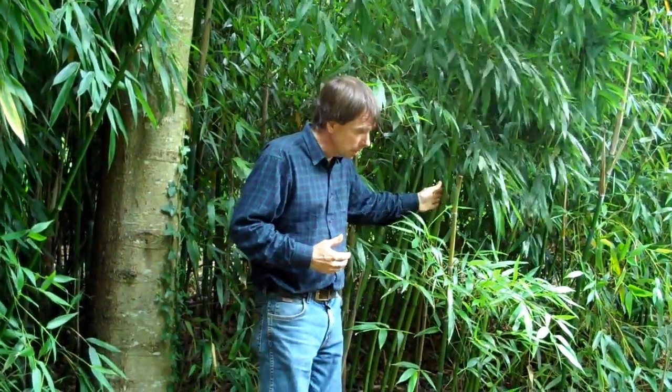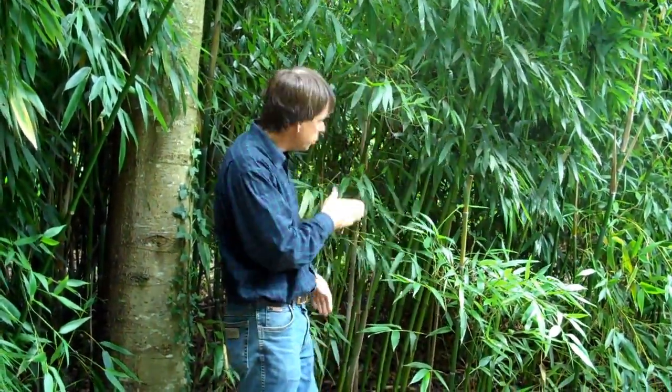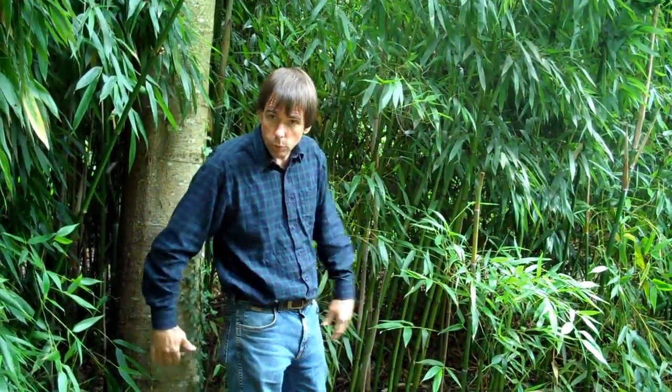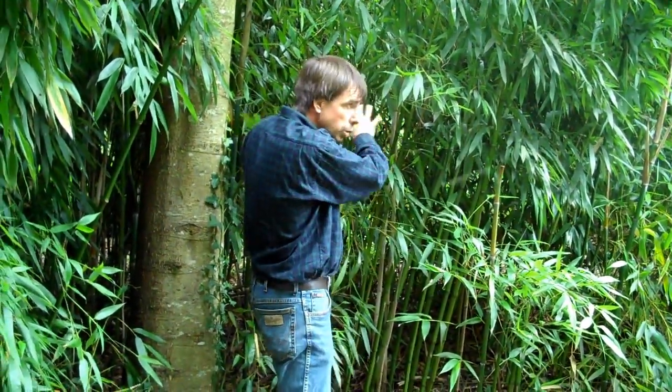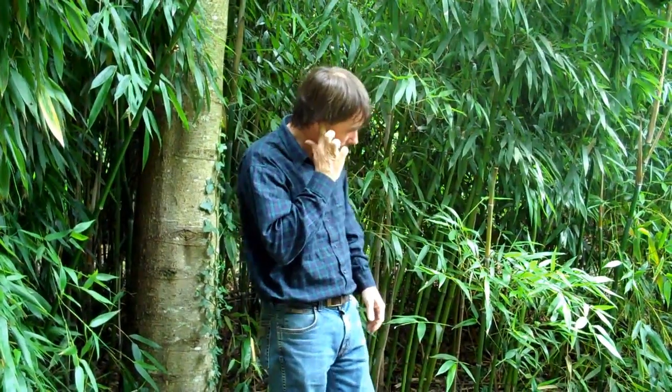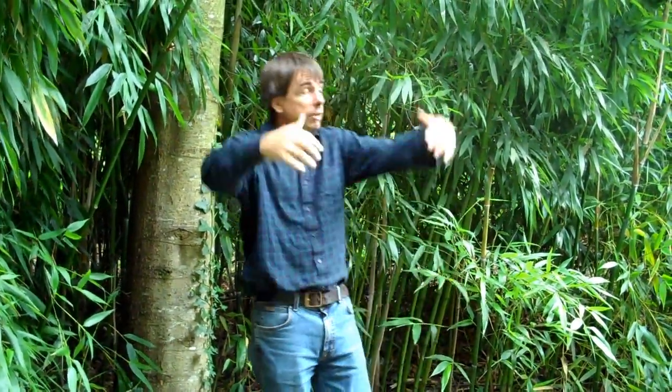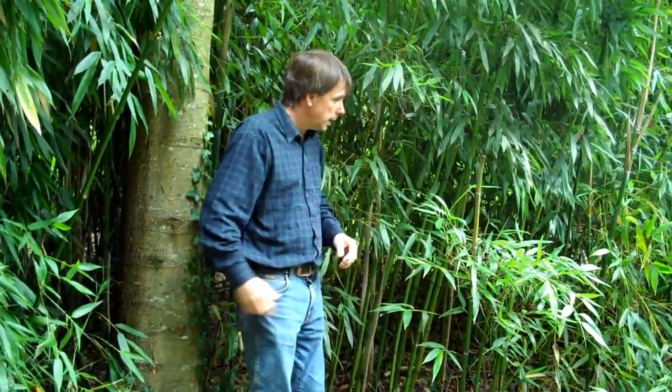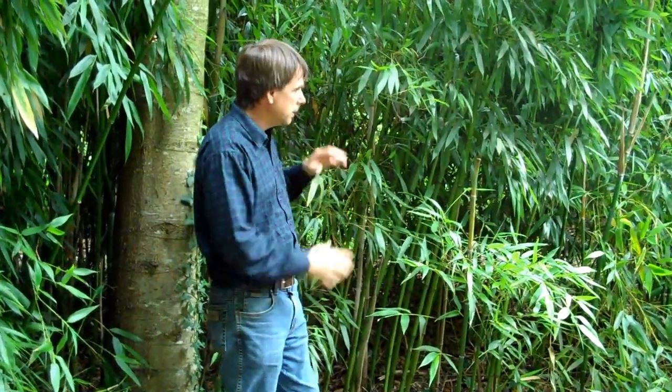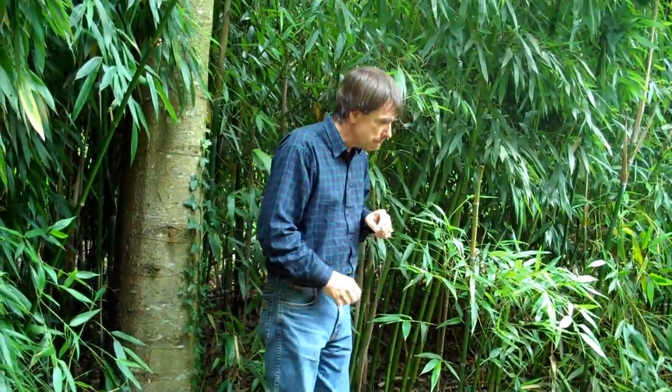So this one, for example, can put up new shoots anywhere about 2 meters from the existing edge outwards, plus some of the new shoots will come up within the clump itself, and if I did nothing it would carry on doing that. So doing nothing is not an option really if you have a bamboo like this, but harvesting is the maintenance. They're one and the same thing.